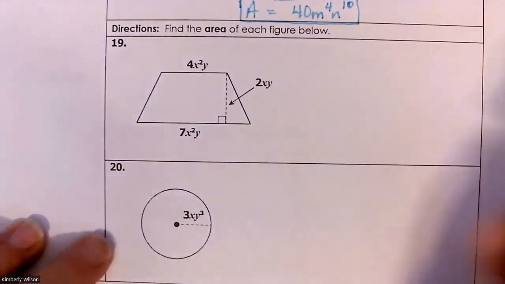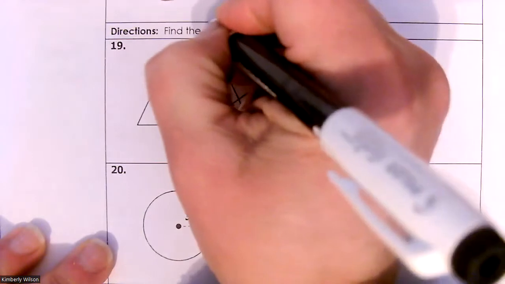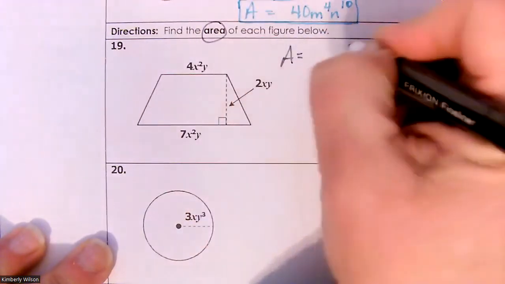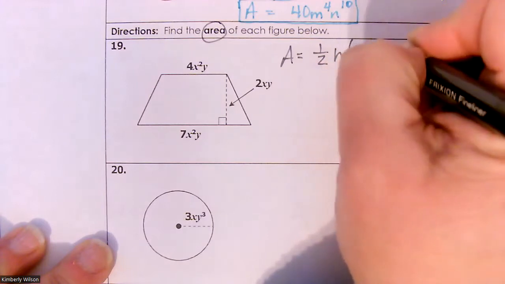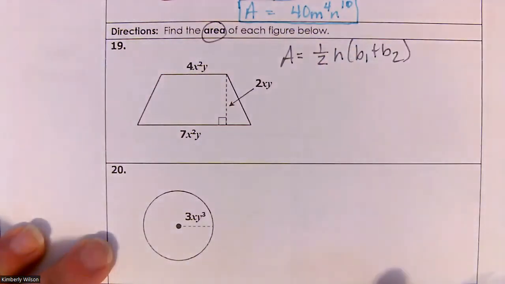For 19, just to help you out here, we're just finding the area. This formula is 1/2 height times b1 plus b2, because this is a trapezoid.